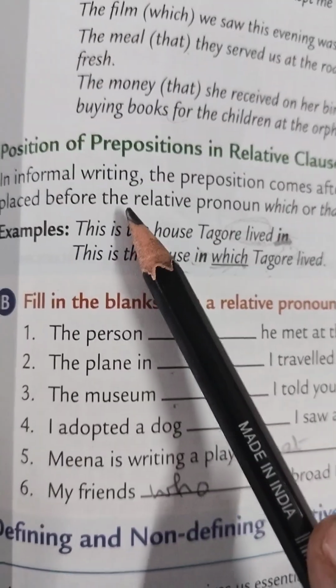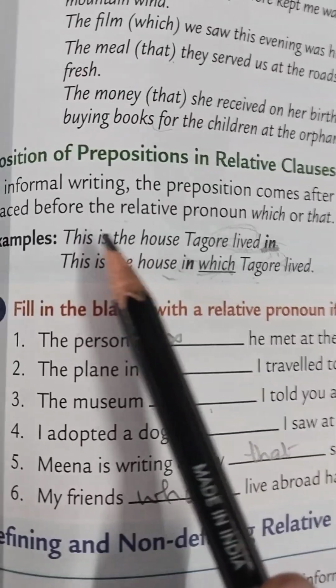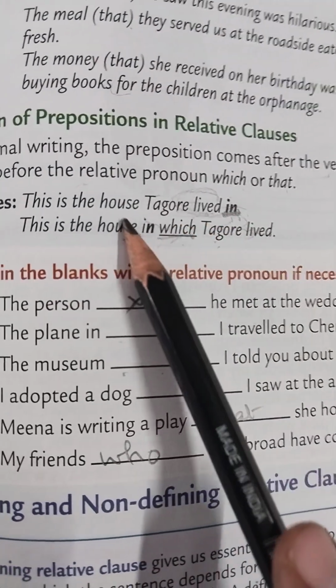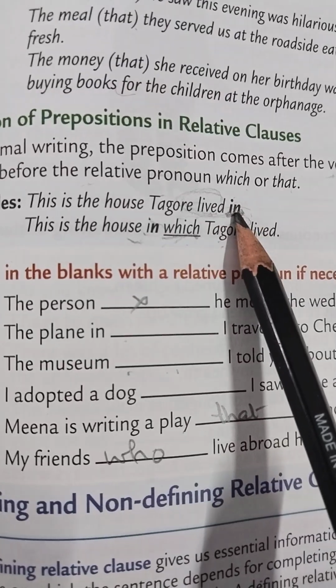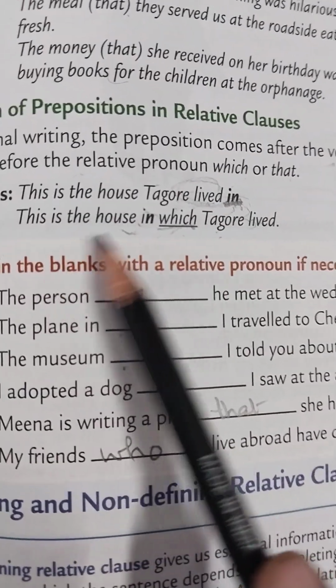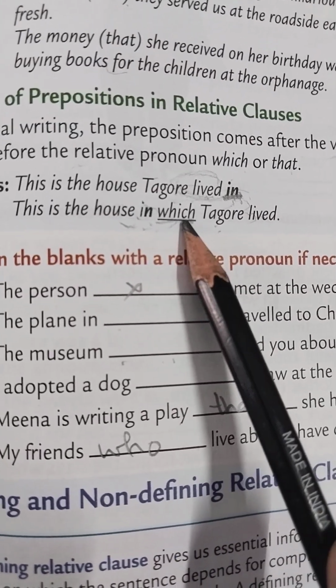So in informal writing the preposition comes after the verb, and in formal writing the preposition is placed before the relative pronoun, that is which or that, as you have seen in these two sentences.